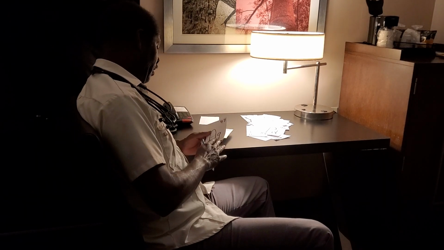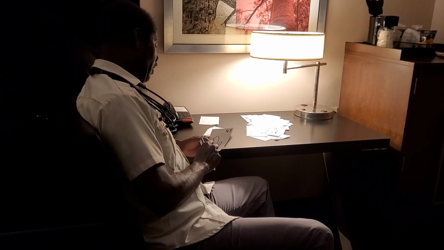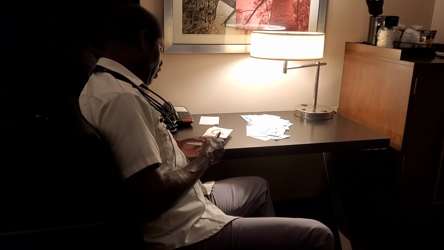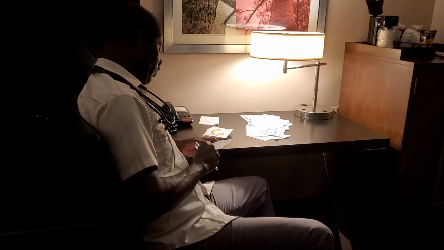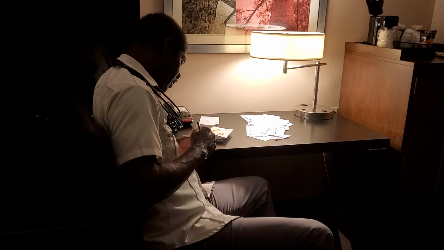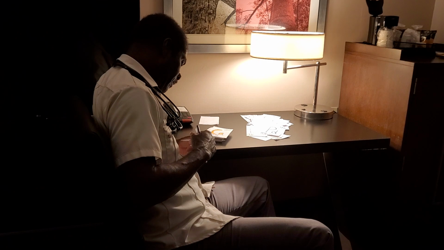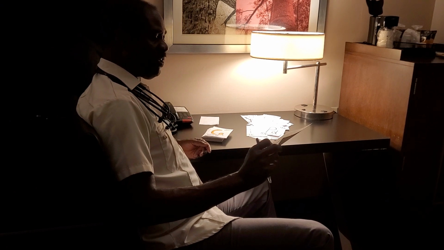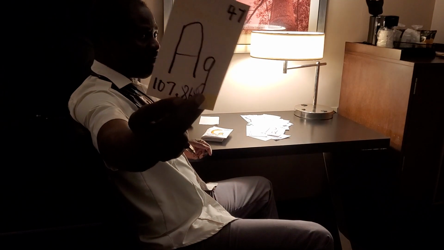You'll probably see this as 47, 108, since .8688 is closer to 1. At ordinary level, they might just round it off to 108. But a more precise reading would be 107.868, 47. Silver.